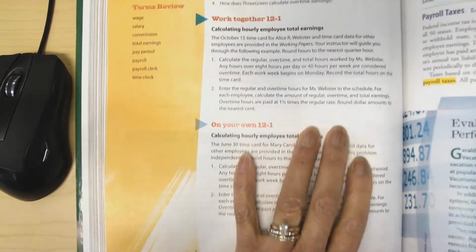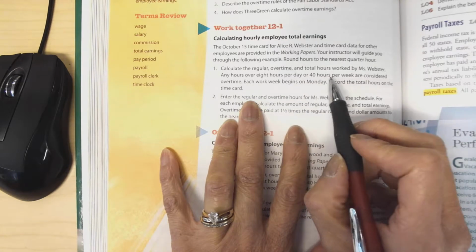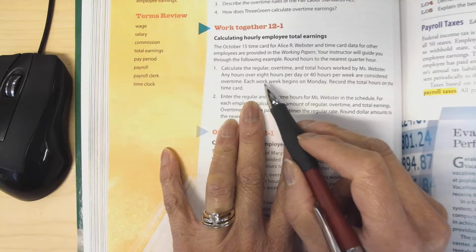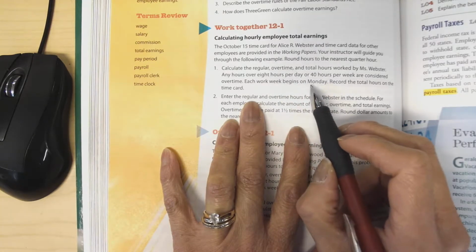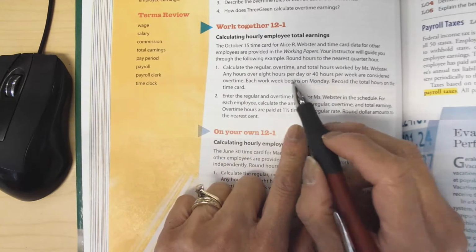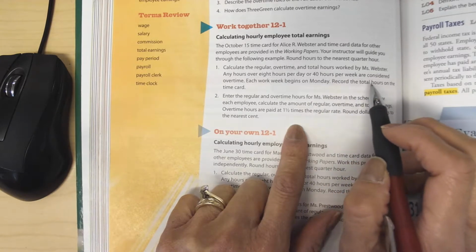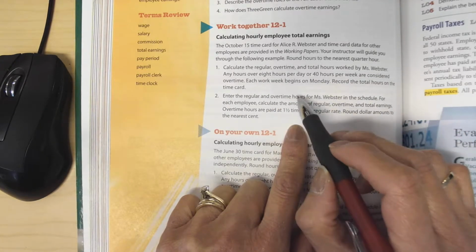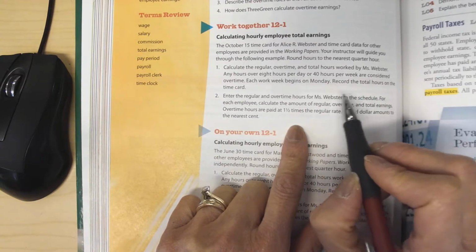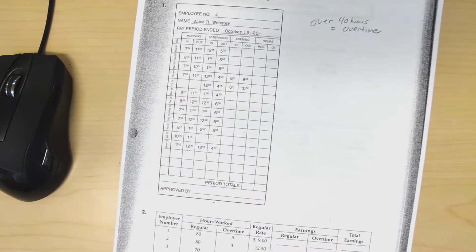On page 350, it says that you need to calculate the regular overtime and total hours worked by Miss Webster. Any hours over 8 hours per day or 40 hours per week are considered overtime. Each work week begins on Monday, and our first instruction is to record the total hours on the time card. So that's what we're doing right here in this next practice.